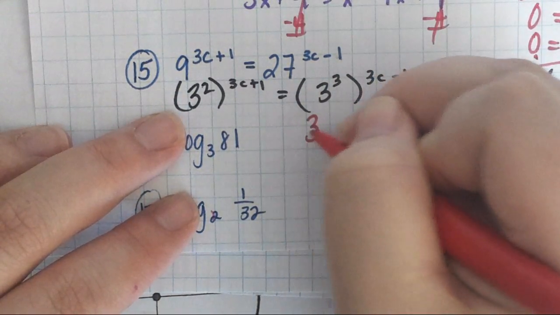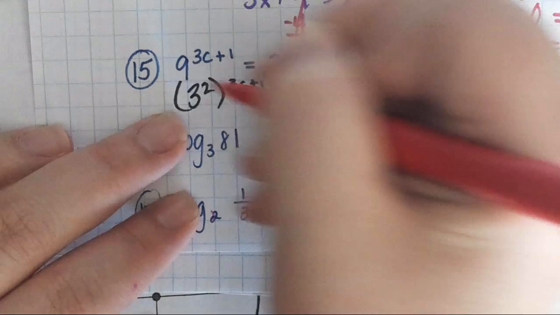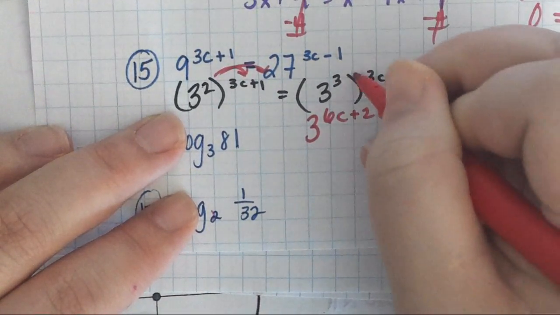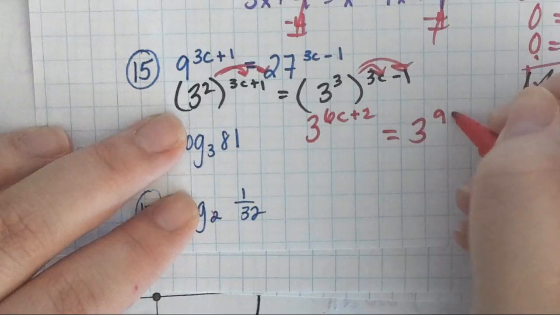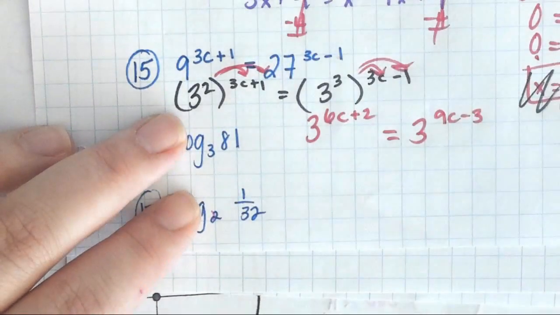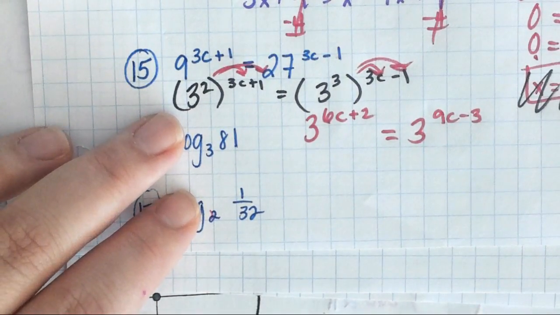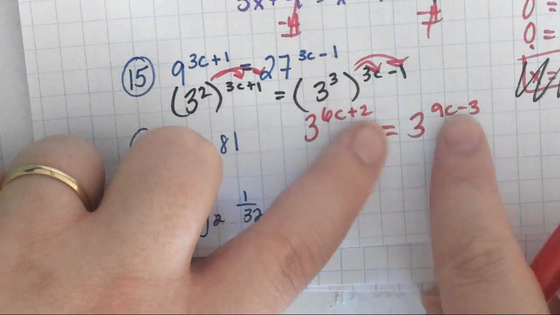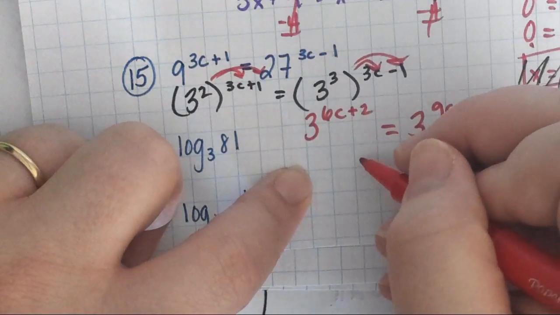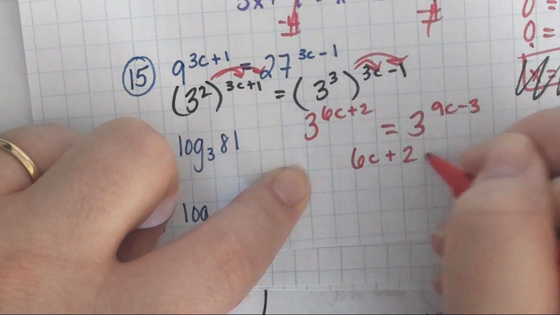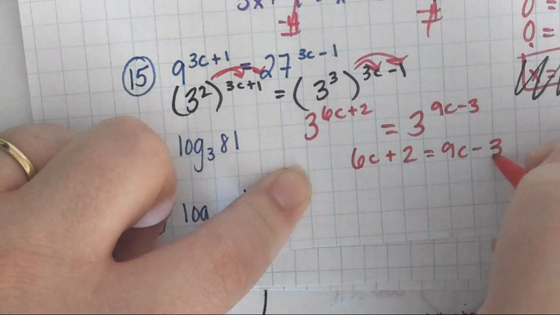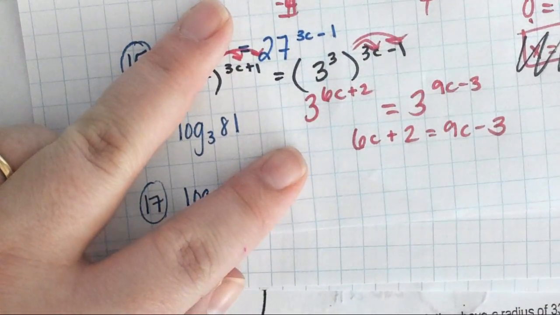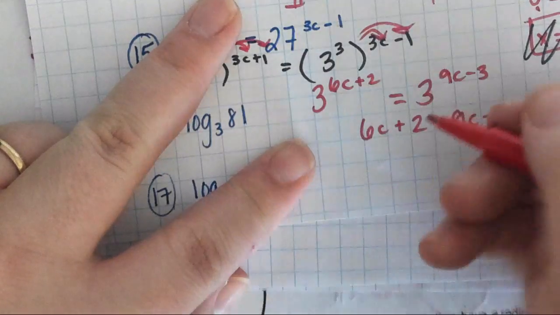So I've really got 6c plus 2, because I distributed, equals 9c minus 3. They have the same base, so I can actually get rid of them. Forget the bases. Really, we just need to see what exponents need to be equal to each other. So 6c plus 2 equals 9c minus 3. I always thought it was so weird that you just ignore the bases. But, I mean, they do match, so I get why you ignore them, but it just seems weird.